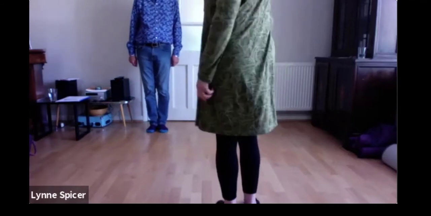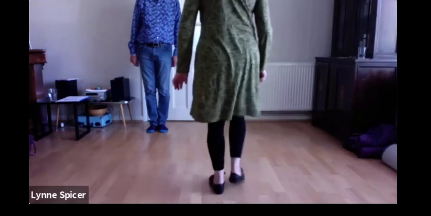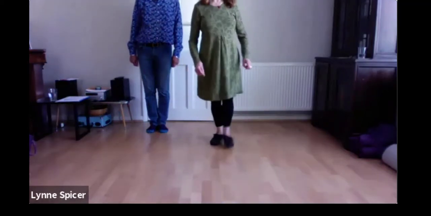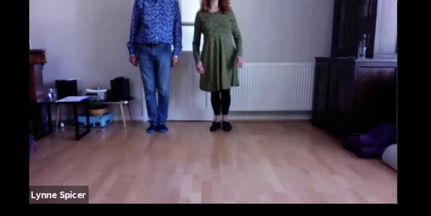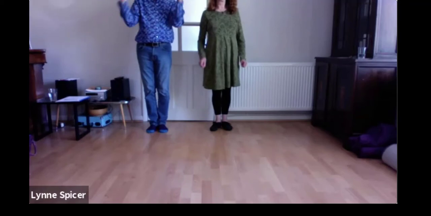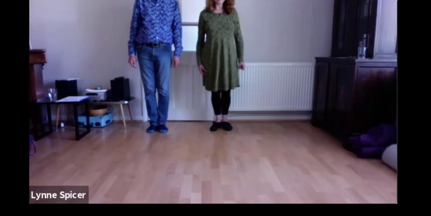And then number 2 person goes to join in. So 1, 2, 3, hop, and then 1, 2, 3, hop. So there's then a little pause. That's right. And then number 2 person this time moves first.